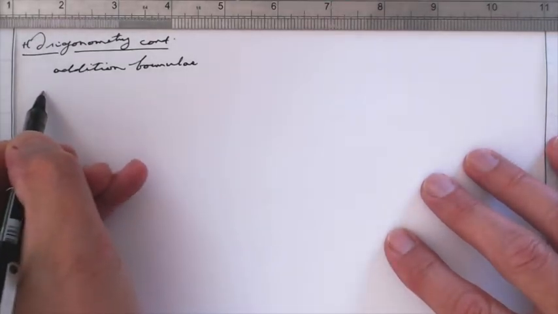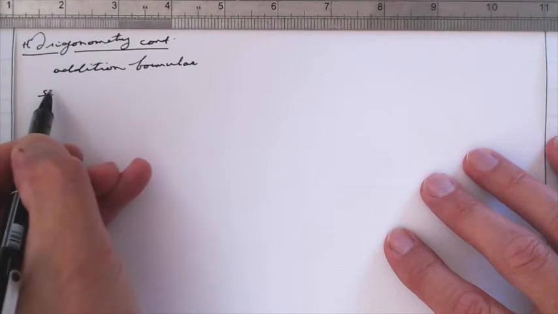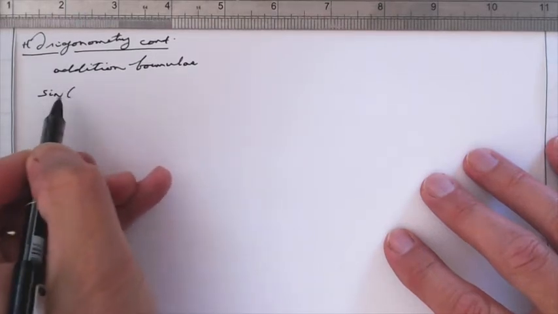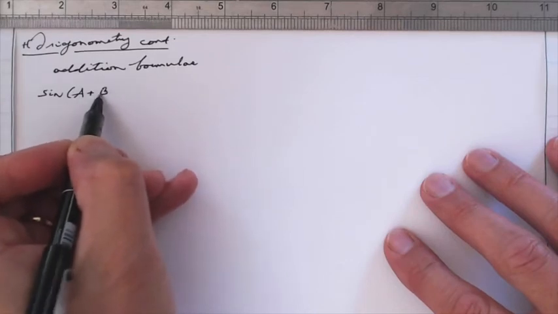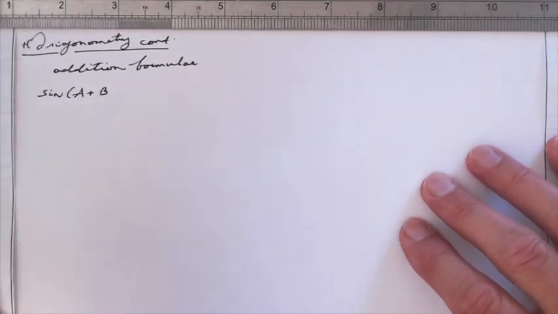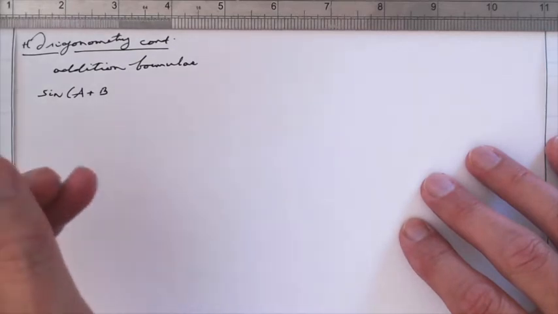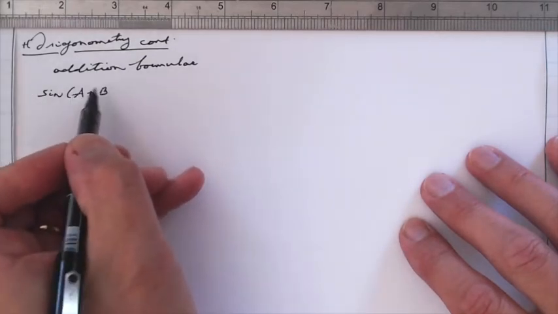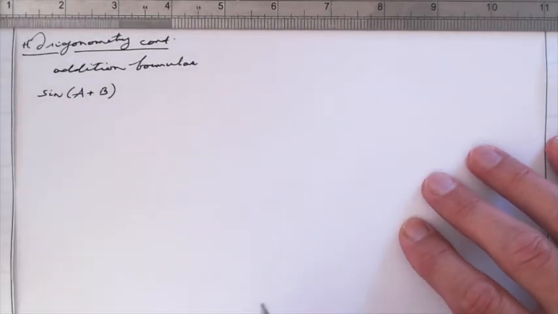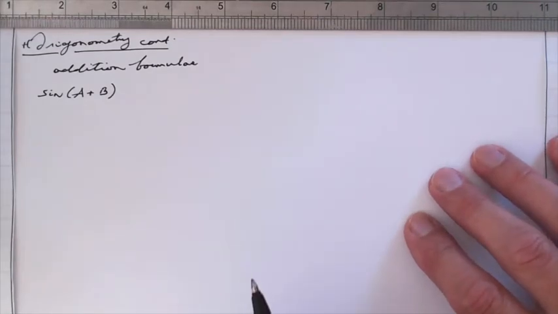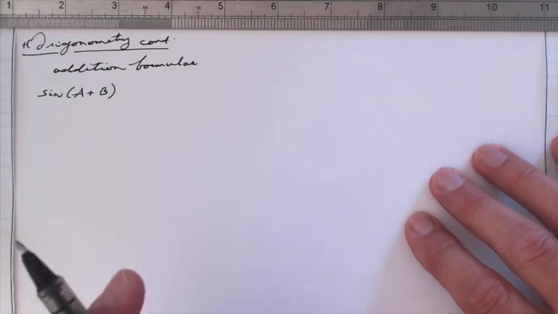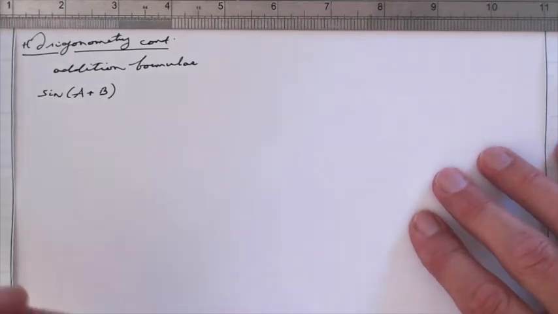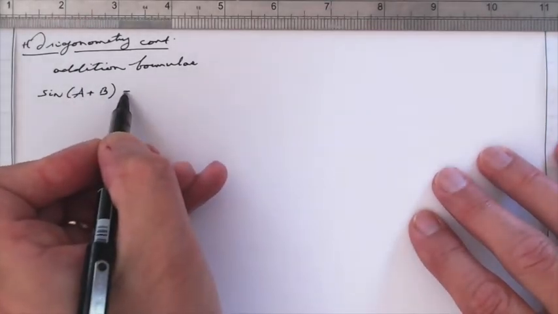These concern writing the sine of the sum of two angles, and this is regardless of units, by the way, degrees or radians, doesn't matter. The sine of the sum of two angles, can we write that in terms of the sine and cosine of each of the angles? And it turns out that we can. It has a nice form.